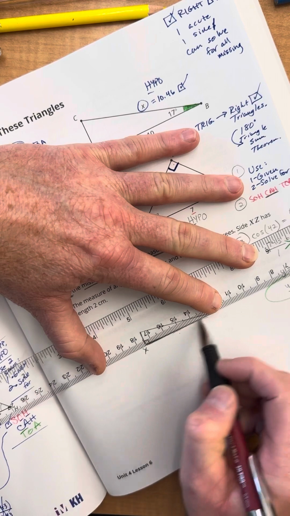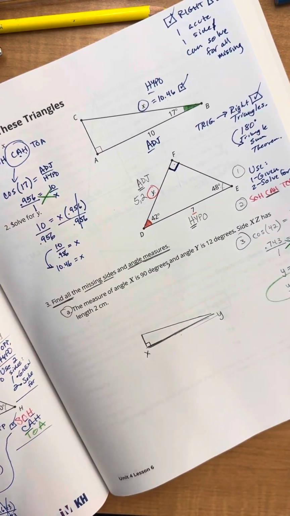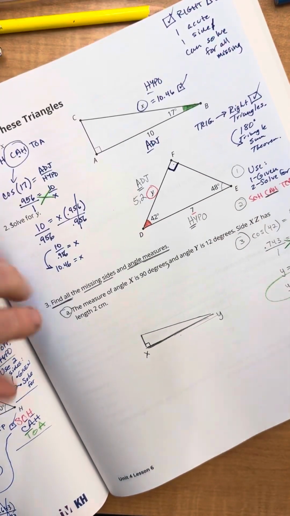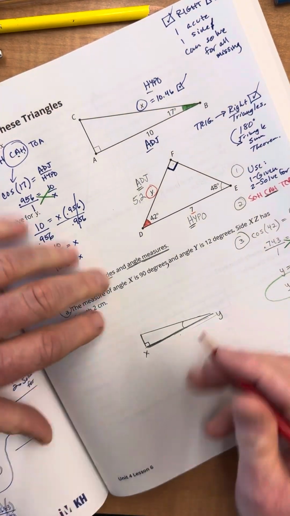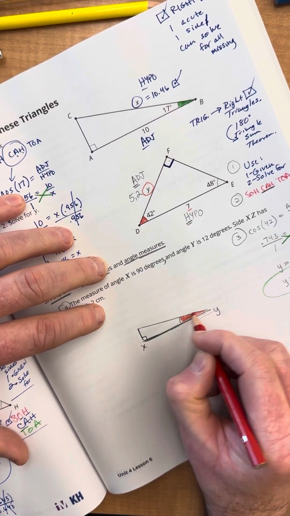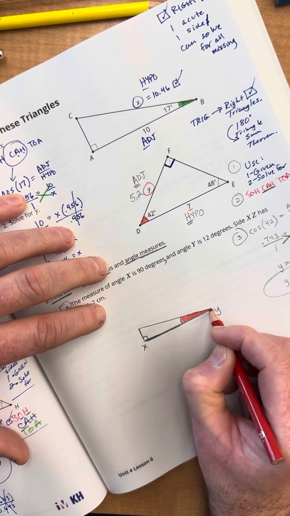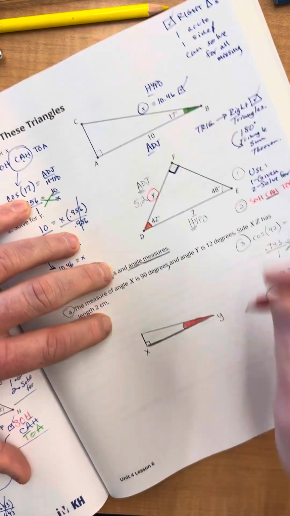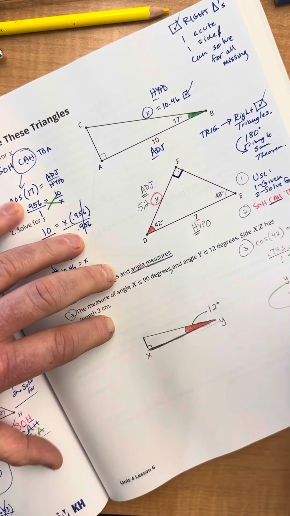You could have gotten a protractor, but in the interest of time, we're gonna call this Y, and then we're gonna label it. In fact, we're gonna color it in too. Red's still working, as long as I use the right angle of the pencil. Anyways, this is 12 degrees.